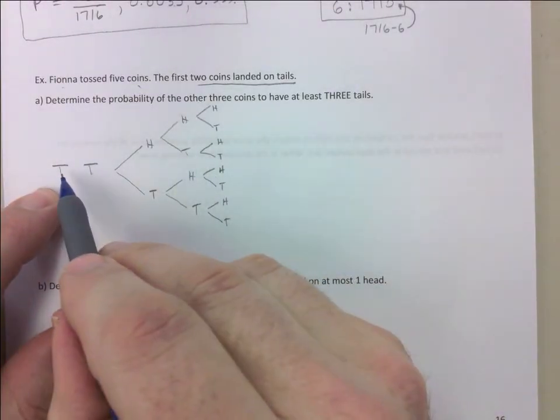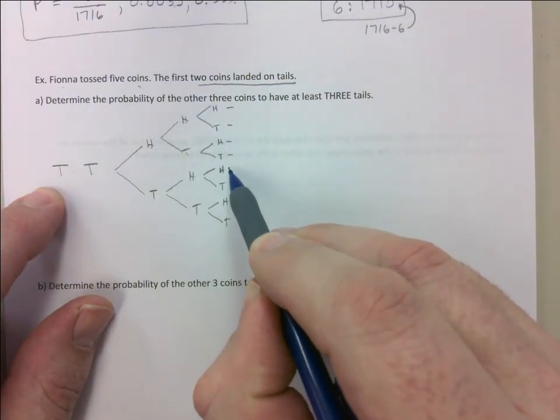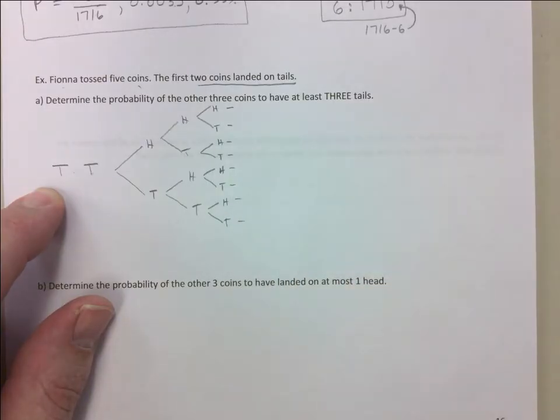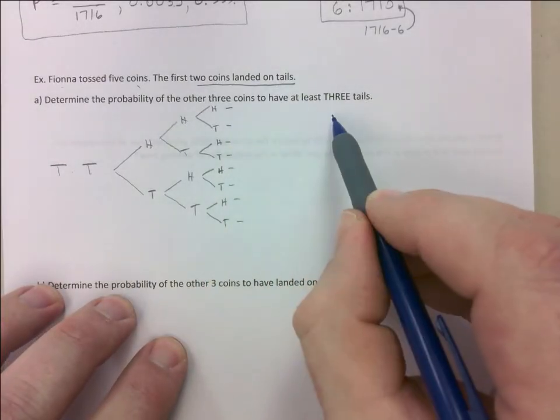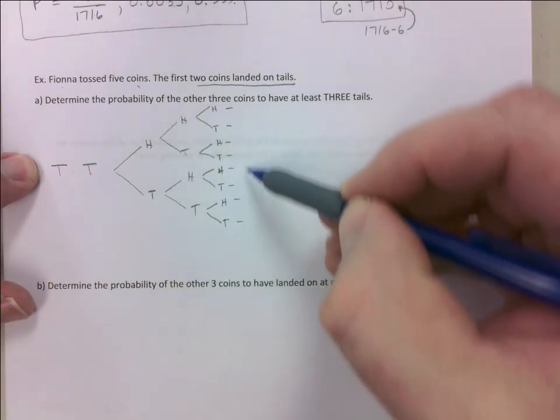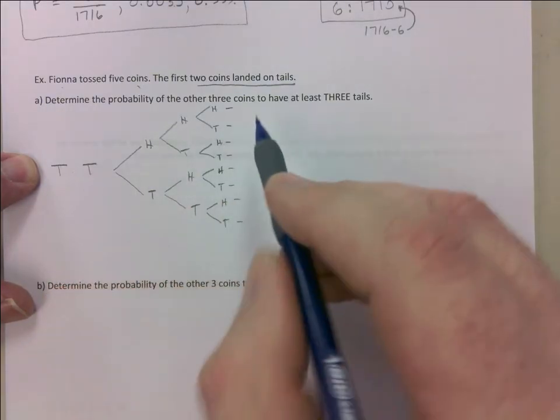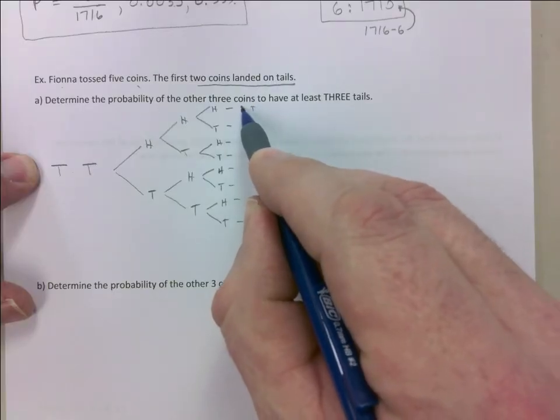Anyways, in my opinion, especially when it comes to probability, write out your outcomes. For all the outcomes, the first 2 were tail, tail.